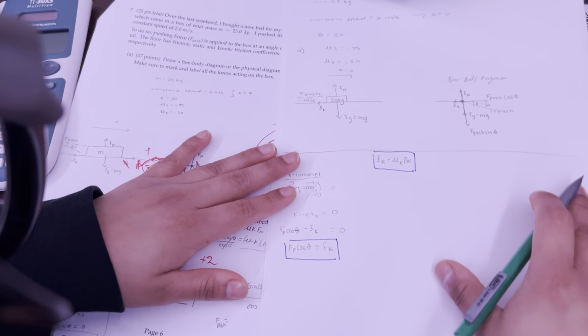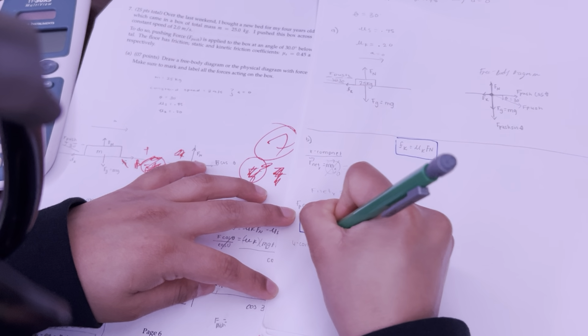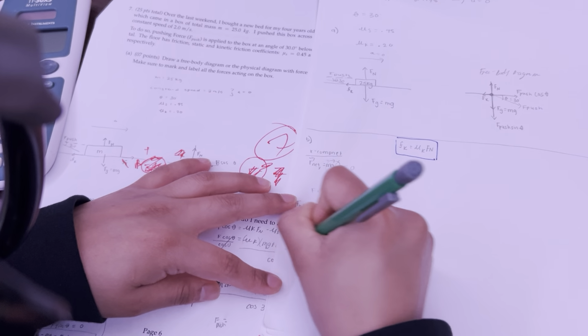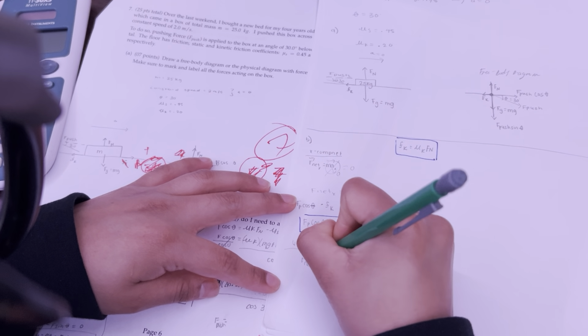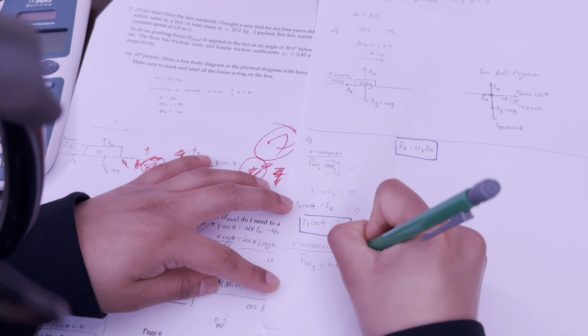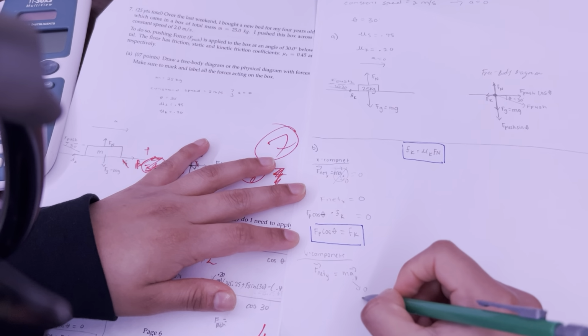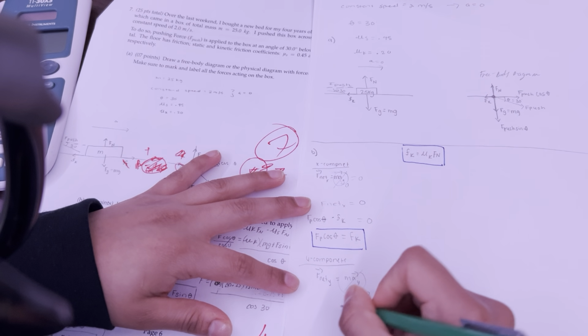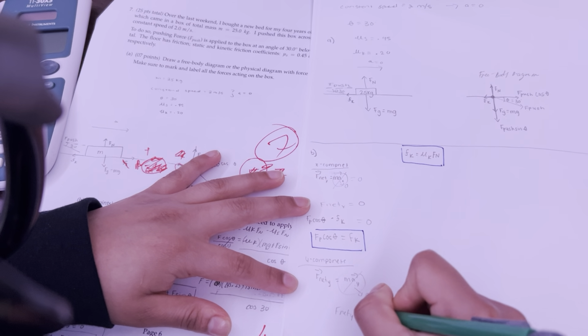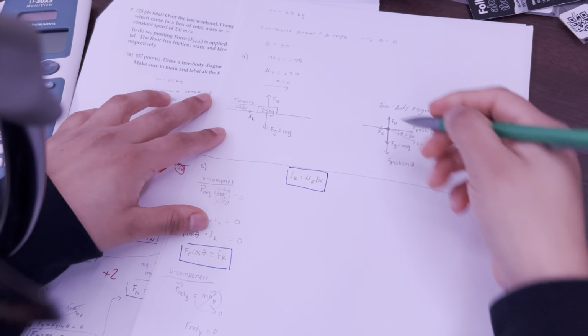So I have my x components, so I'll do my y components now. So F net of y is equal to ma of y. And again, acceleration is 0. 0 times anything is 0. So this whole thing is 0. So it's going to be F net of y equals 0. And the reason it's 0 is because there's no acceleration in the y direction.